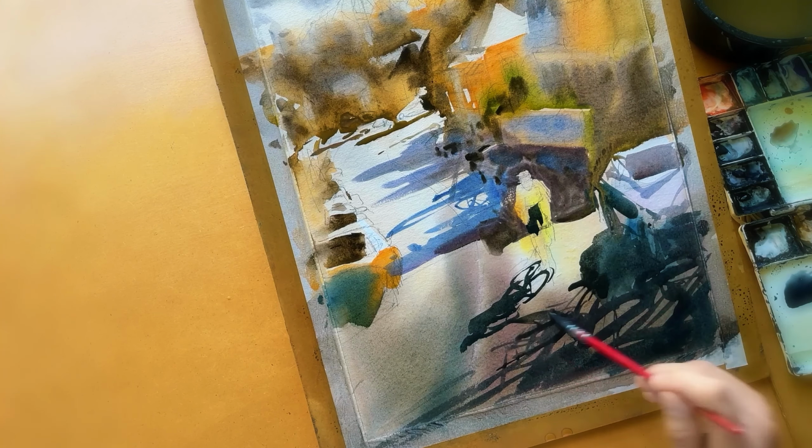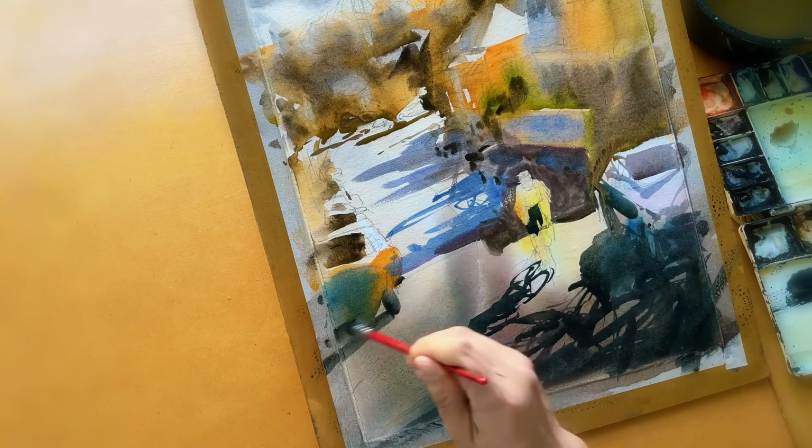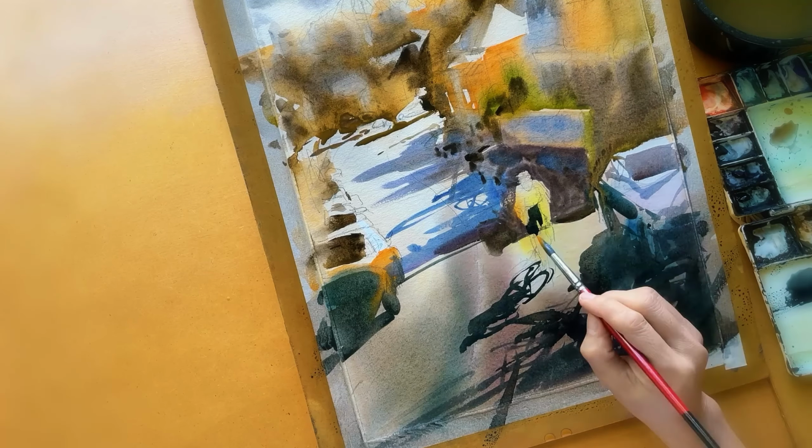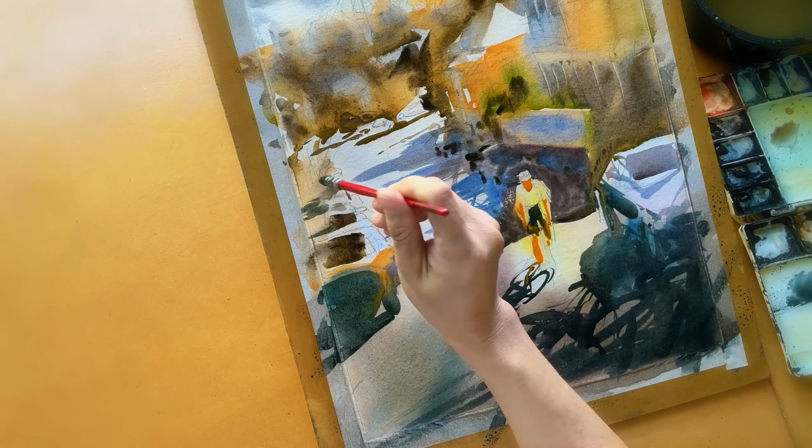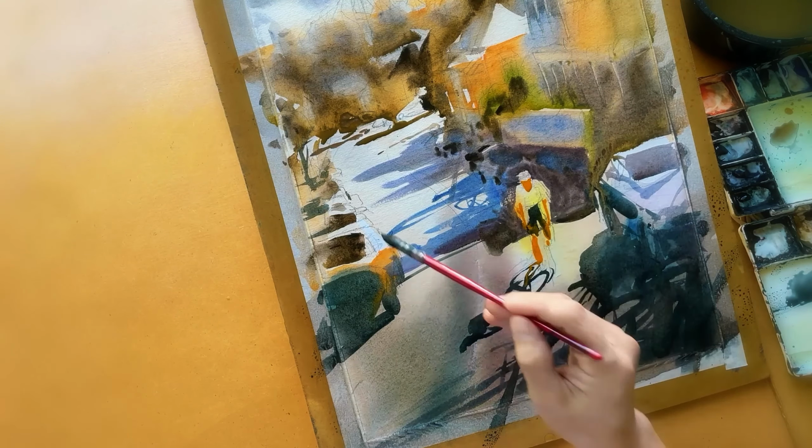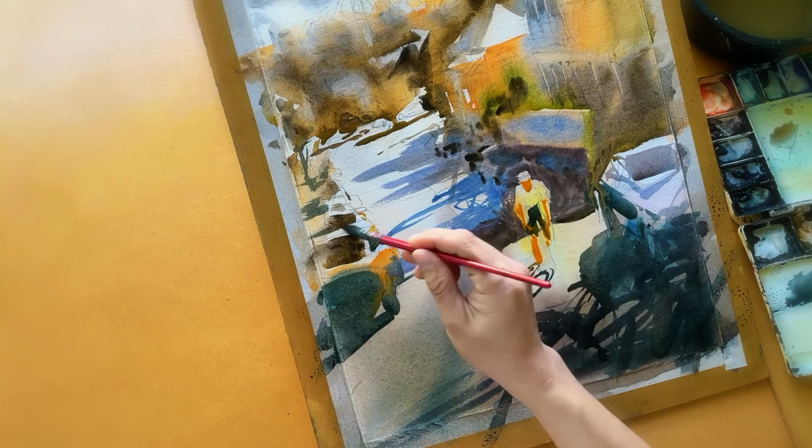Tip for shadows. Cast shadows always follow the surface they fall on. On the road, they stretch long and diagonal. Use the flat brush with the side edge for clean, directional sweeps. Overlapping shadow layers build depth. Let the first layer dry, then glaze a second, cooler layer, Prussian blue plus neutral tint, on top. The depth will feel real.